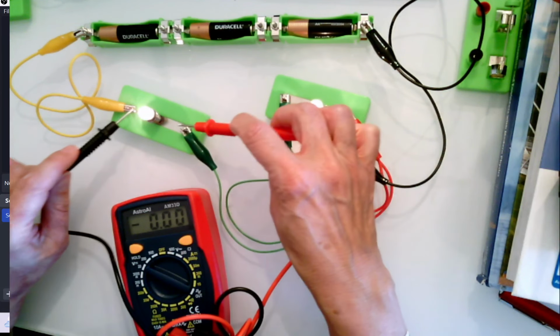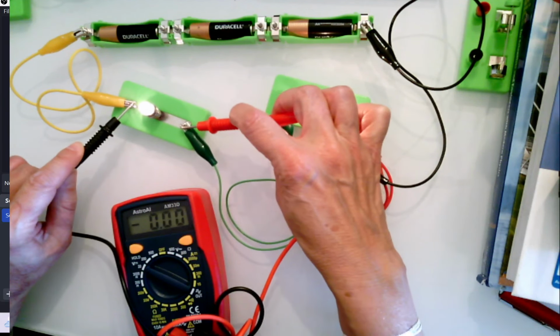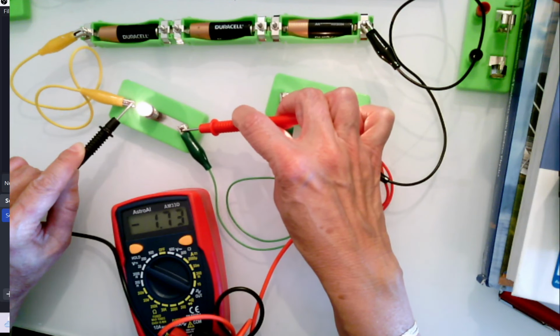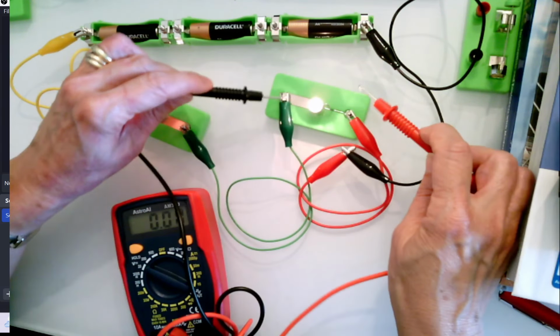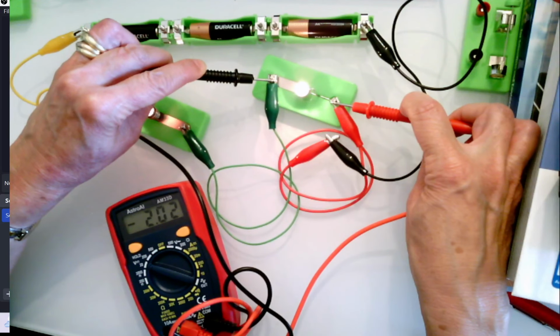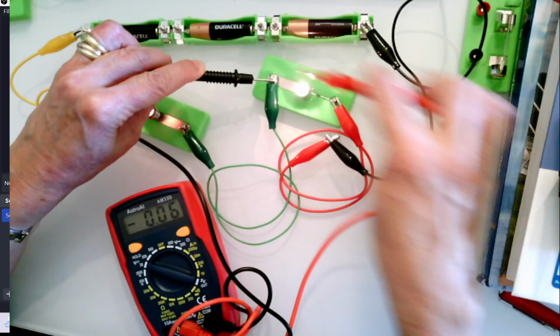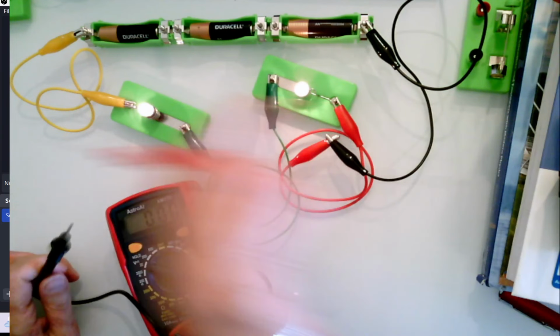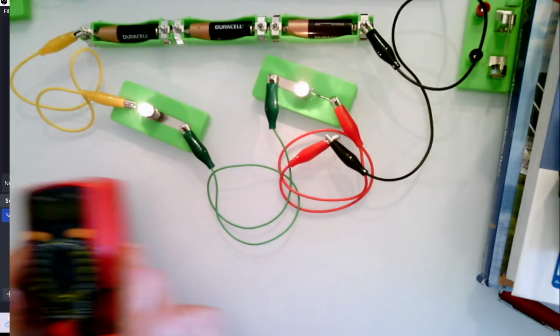Let's measure the voltage here. The voltage here is about 1.7 volt, and here it's about 2. So they are not totally equal. This one is 2 volt, which means it has more resistance. So this is called a circuit in series.